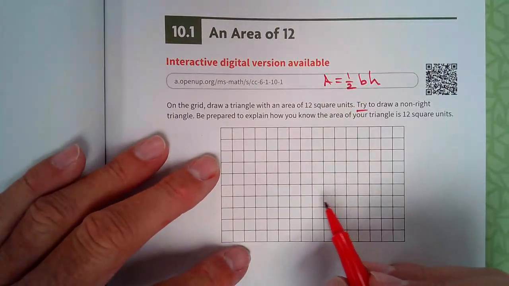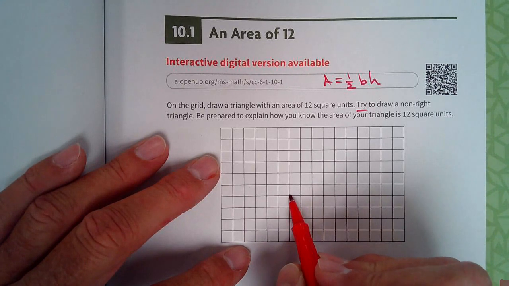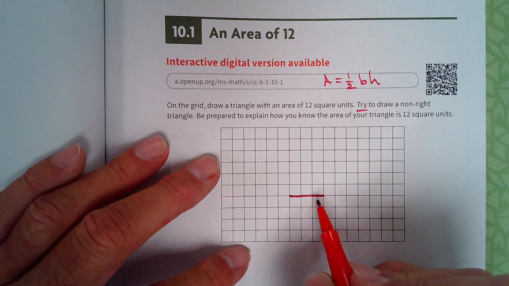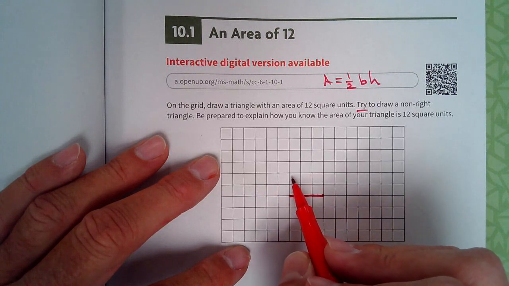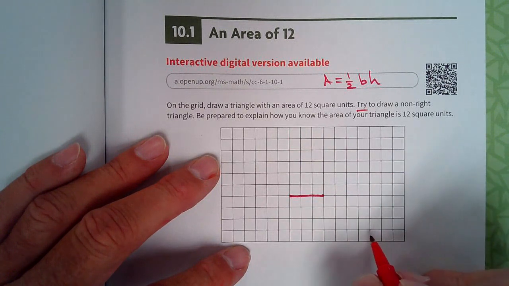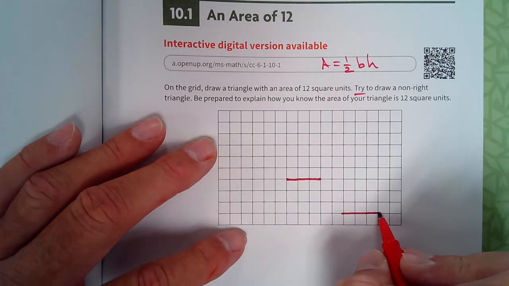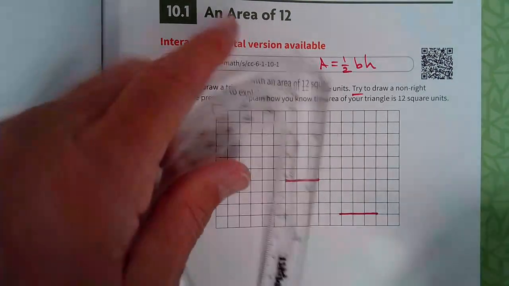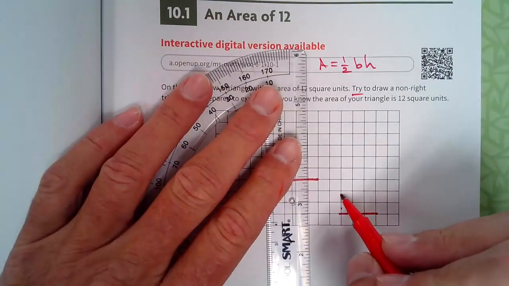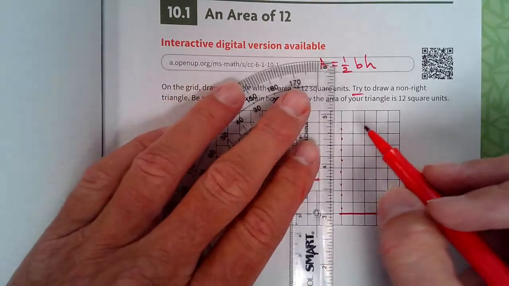So I could draw a triangle with a base of 3. 1, 2, 3. I'm going to do 3 right here. And then up 8. 1, 2, 3, 4, 5, 6. Oh, man, I blew that. Let's try that again. Let's go down here a little bit lower. 1, 2, 3. And then I want to go up 8. 1, 2, 3, 4, 5, 6, 7, 8.